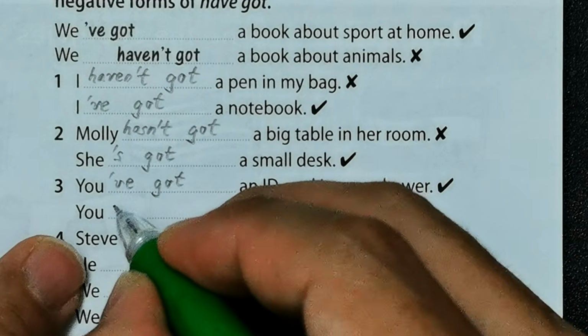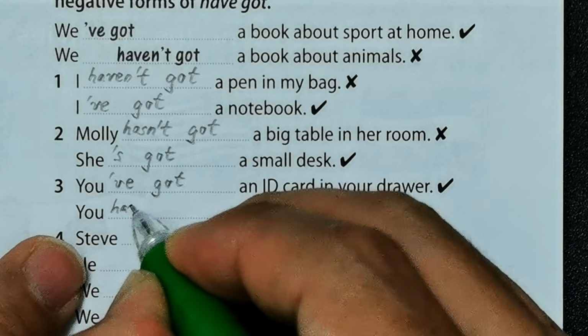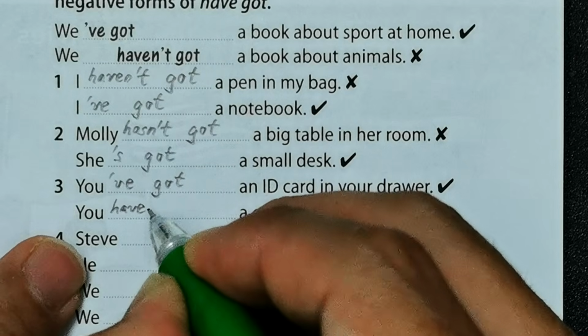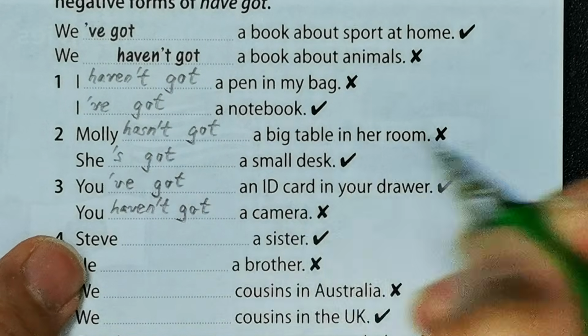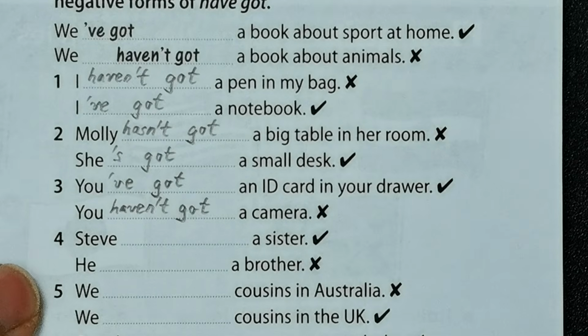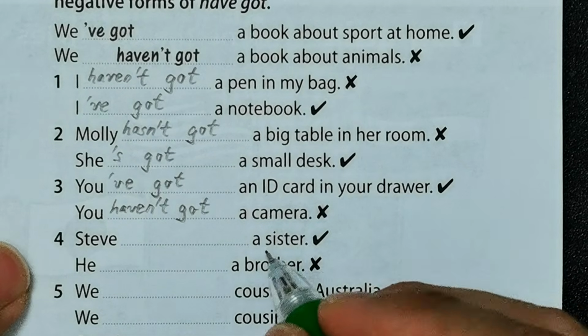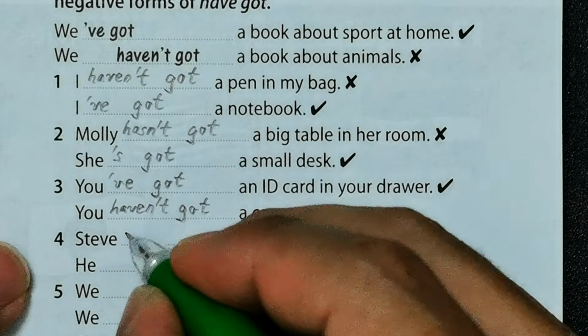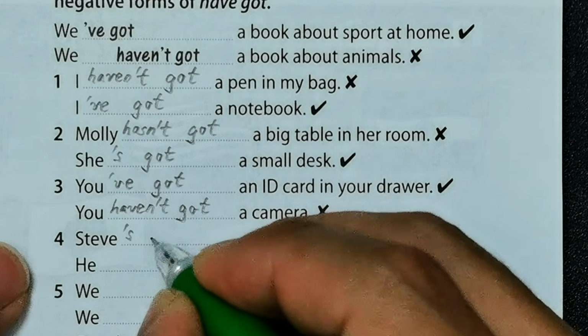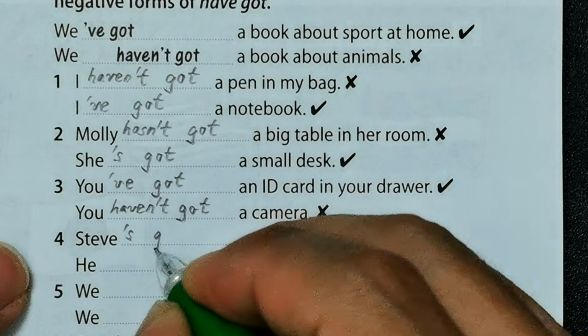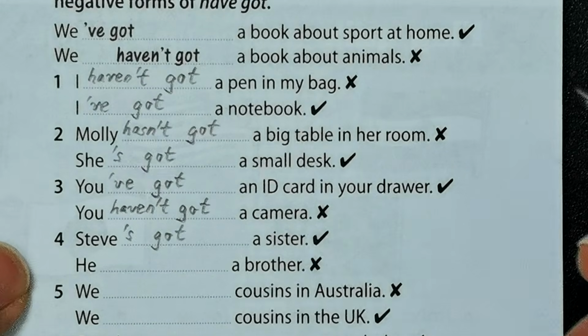So you haven't got a camera. And number 4, Steve, a sister. So Steve's has got, or simply Steve's got a sister.